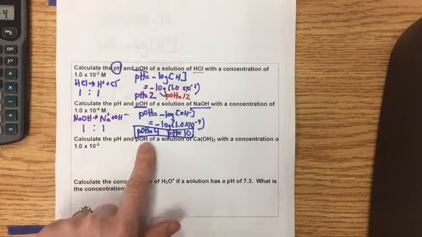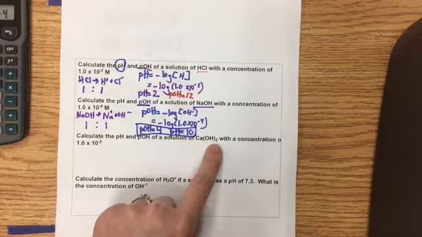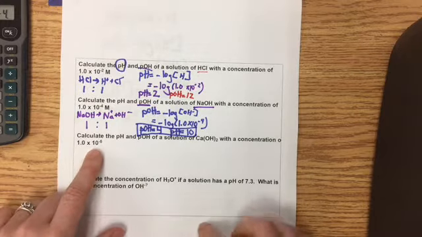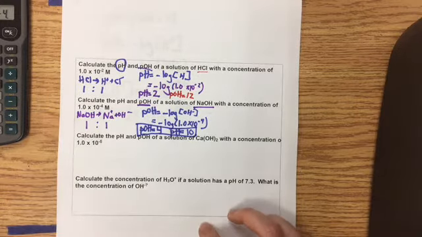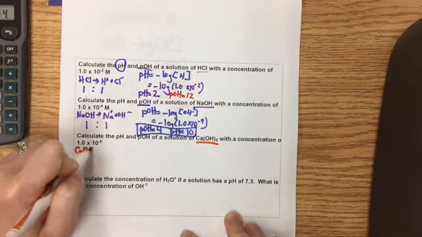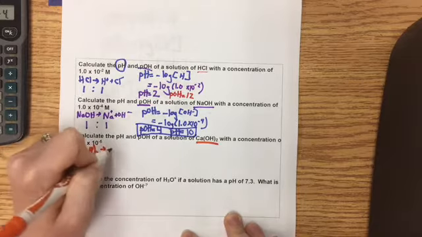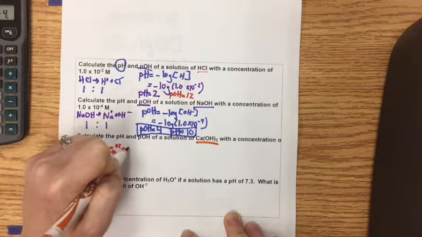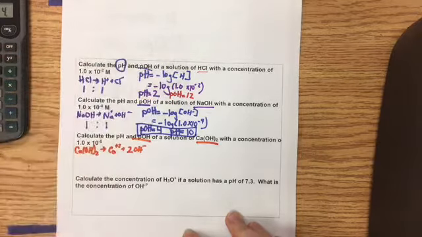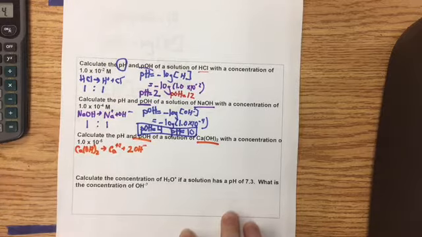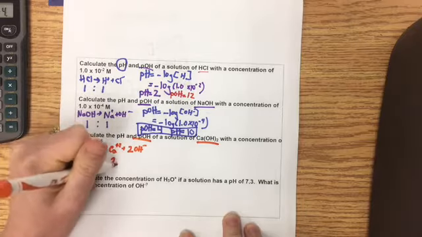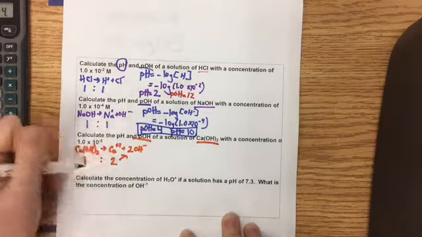Calculate the pH and the pOH of a solution of Ca(OH)2, or calcium hydroxide, with a concentration of 1.0 times 10 to the negative 5. So we've got to ask ourselves, what are we going to do? It's Ca(OH)2. When that ionizes, I get Ca and 2 OHs. Since it produces OH, I'm going to be finding my pOH first. So I have to find my ratio. For every 1 calcium hydroxide I put in, I'm going to be getting 2 OHs. So that's a 1:2 ratio.